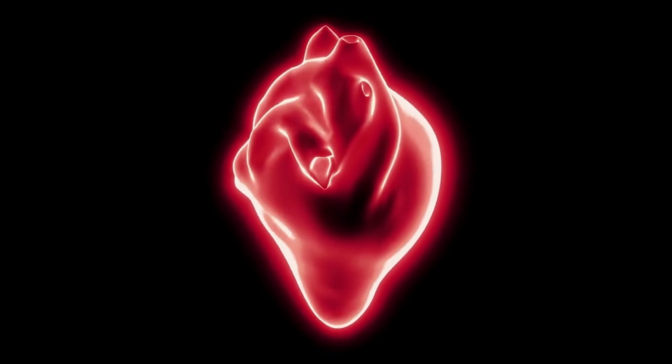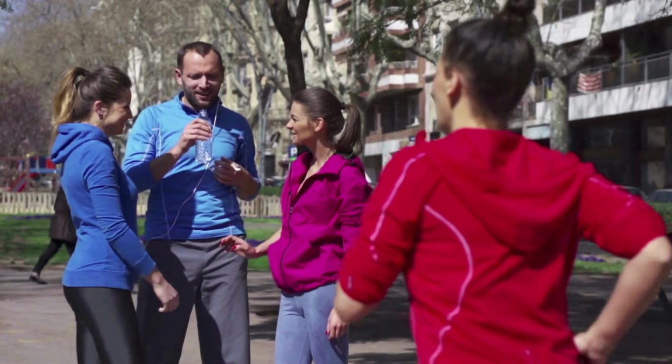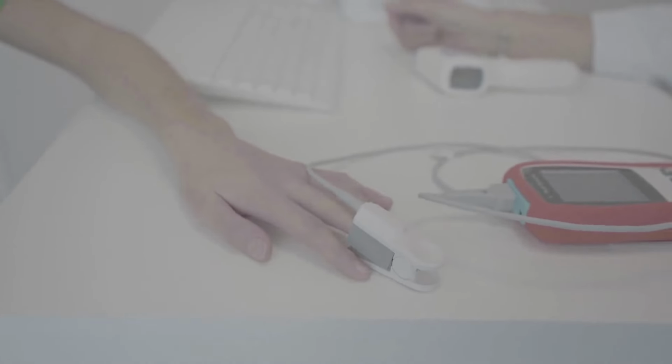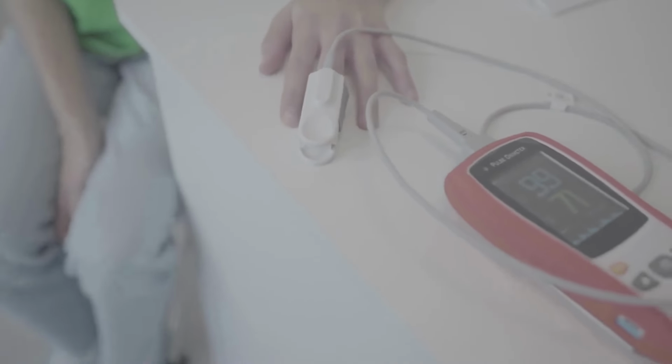Welcome to this nursing review on the cardiac system. The cardiac system is the powerhouse of circulation, responsible for delivering oxygen and nutrients to tissues. We'll explore common conditions like heart failure and arrhythmias, and more.